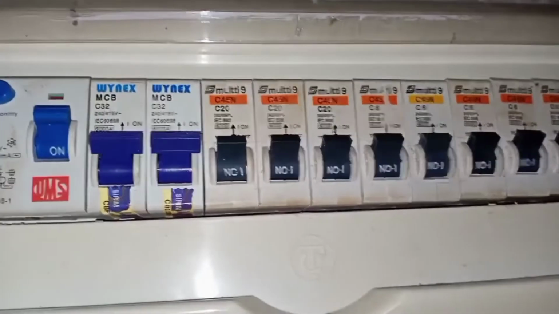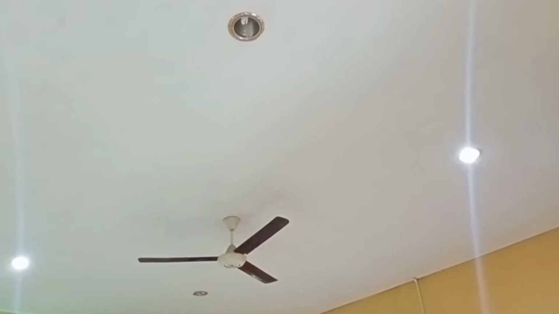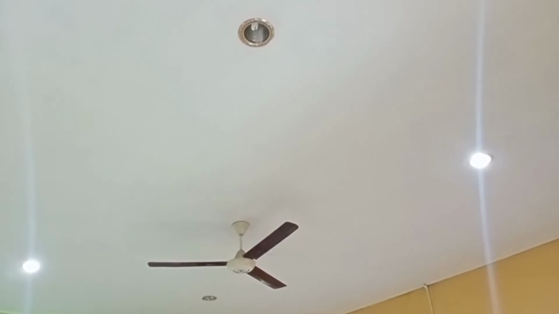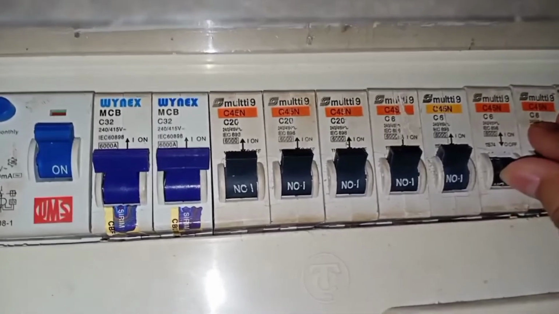And lastly, we continue with the 6 ampere MCB. The light will be turned off when the MCB is turned off. So that's all for me.